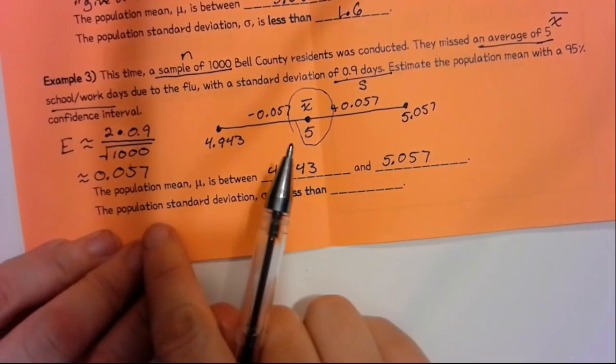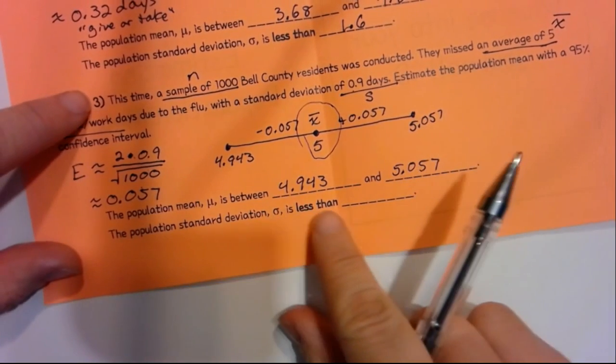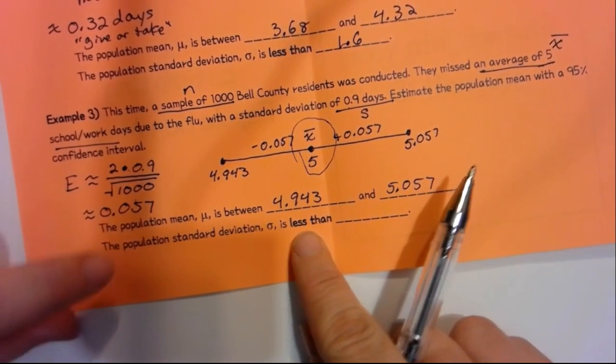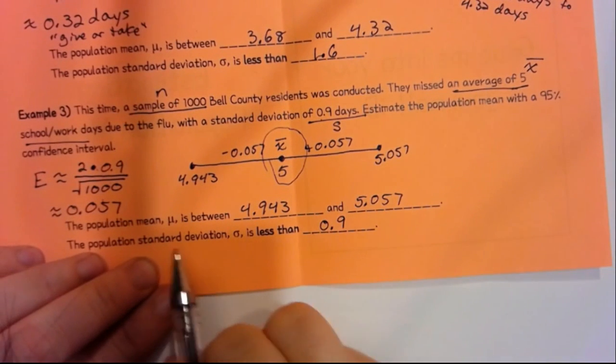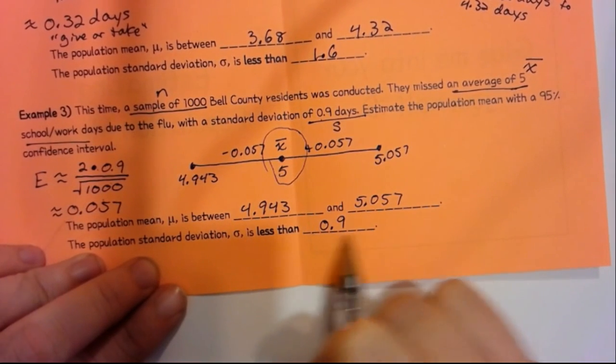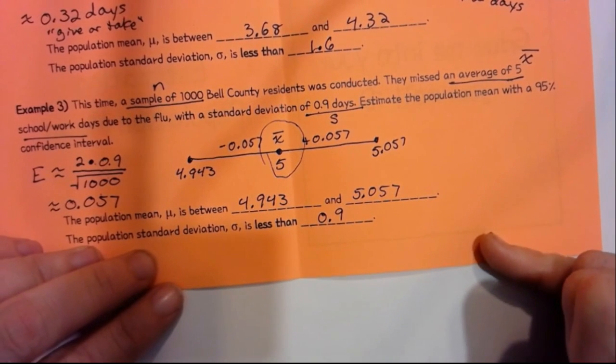For our last part, see if you can figure out this part. The population standard deviation, sigma, has to be less than what? Hopefully you said that the population standard deviation is less than 0.9. And we'll talk more about why in class together.